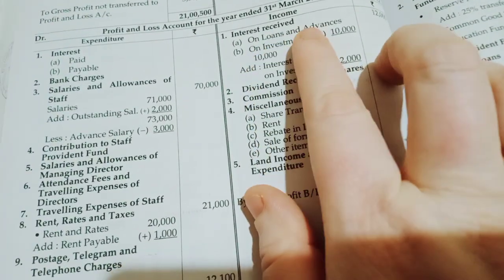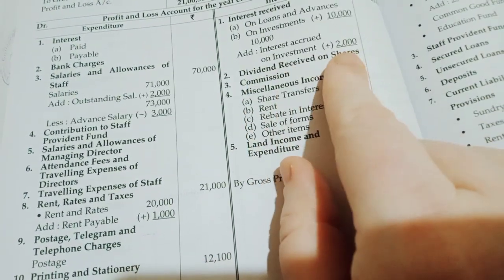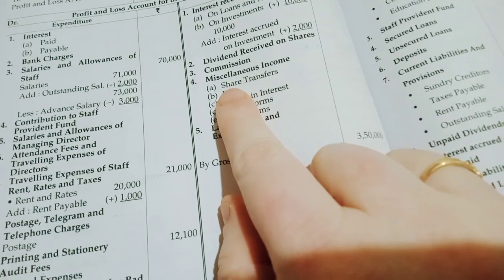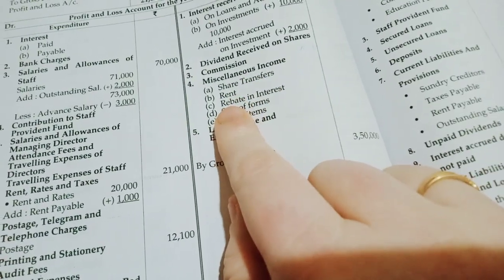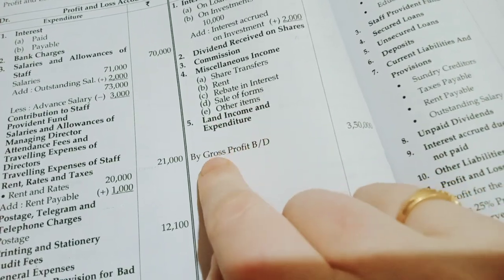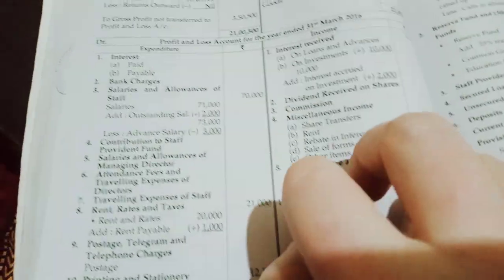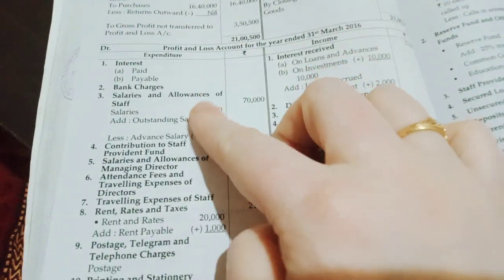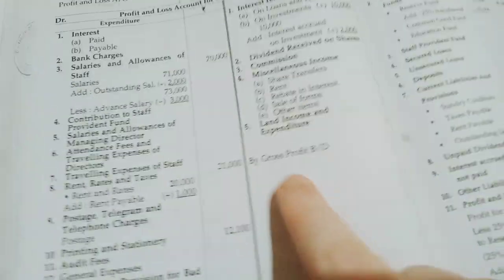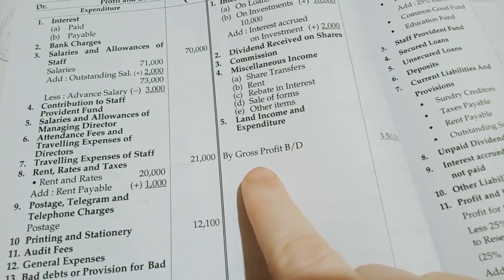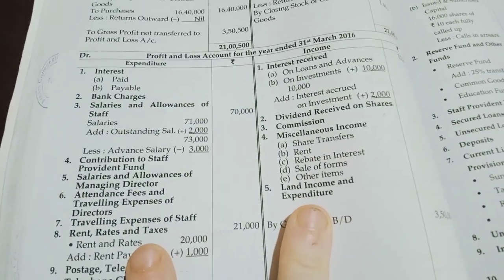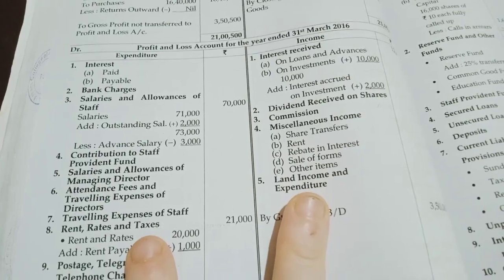Credit side has interest received. Then we have dividend received on shares. Then we have commission. Then we have miscellaneous incomes. Then under miscellaneous incomes we have share transfer, rent, rebate on interest, sale of forms, other items. Then we have land income and expenditure. And next we have by gross profit. Now see here, where a head is given, we never write by and to under it. But as this does not have a head, this is written with the word by. In trading and profit and loss account, by and to will be used. But here, no by and to will be used because we have separate headings for everything here.